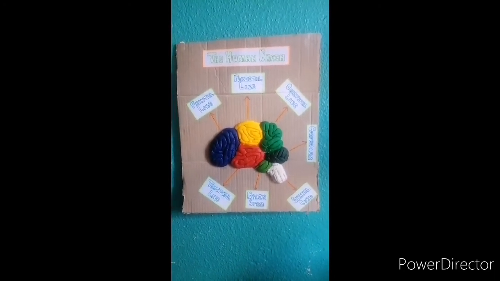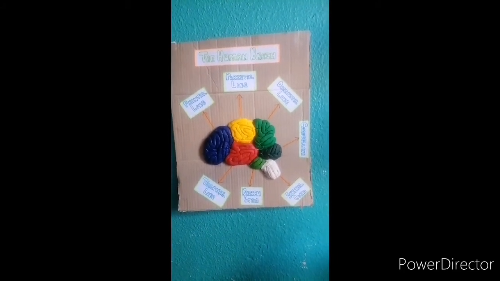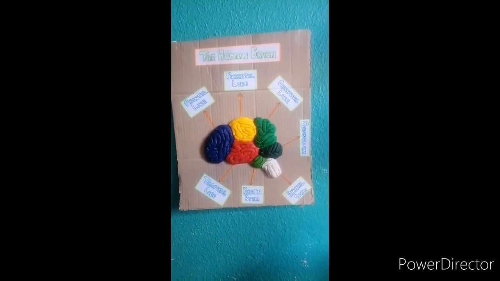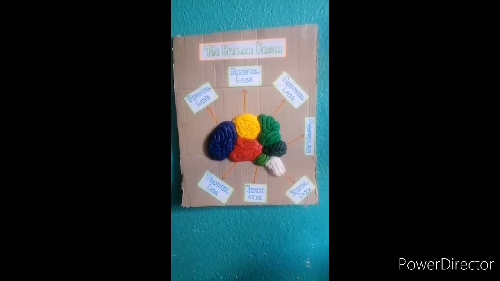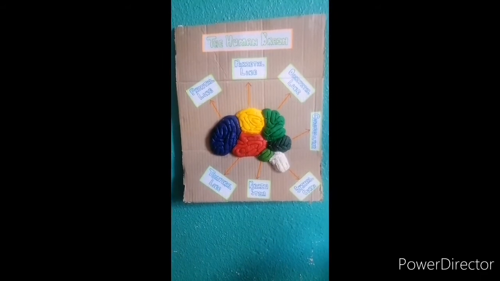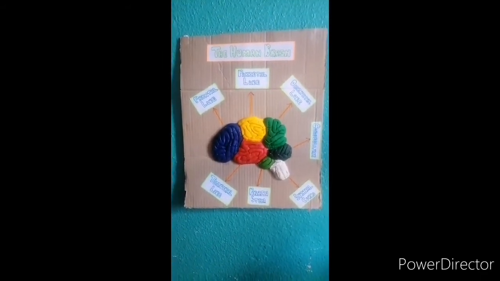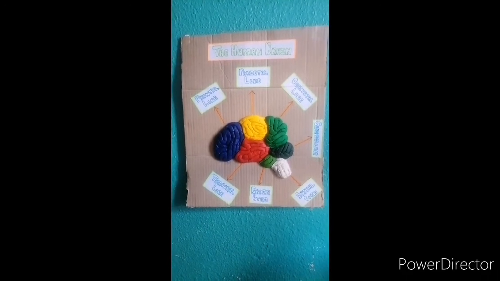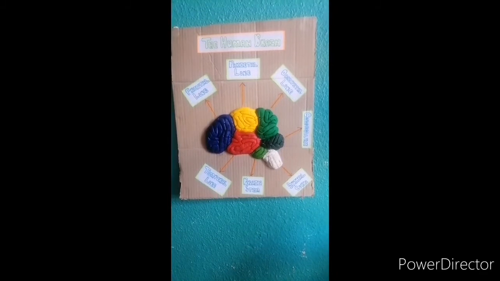Then we go to the occipital lobe, which is this one, the green one. It is for visual information. It receives stimuli from the thalamus and sends it to the occipital lobe. So it's the one that interprets images. It's the one responsible for you to be able to see. It's for your sight.